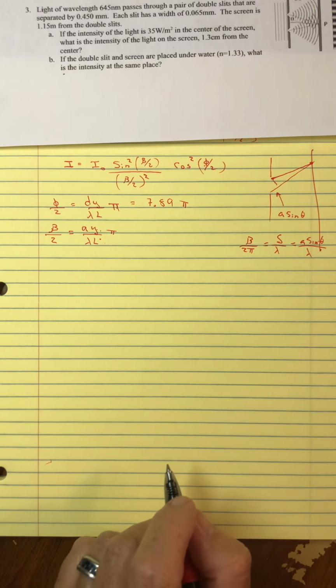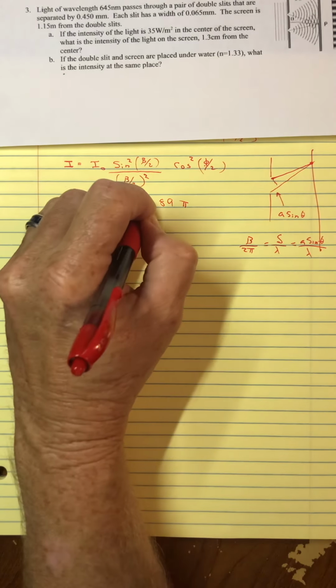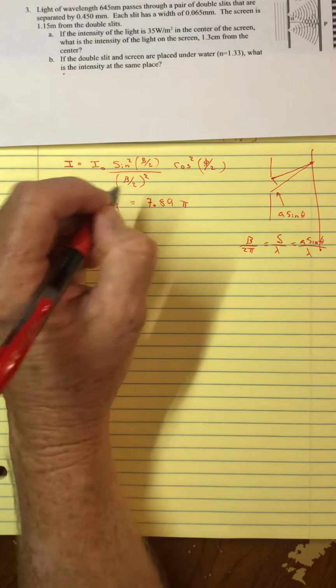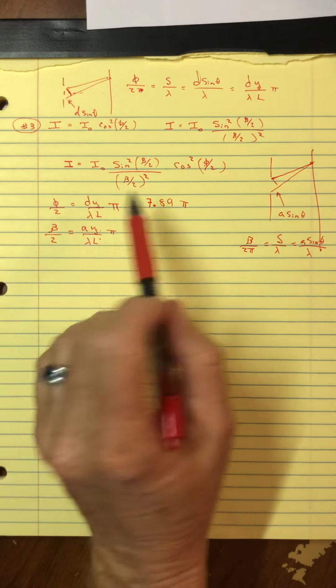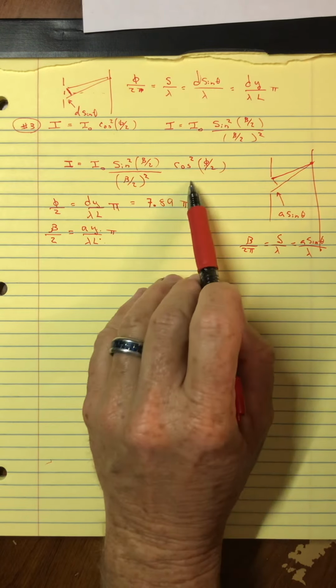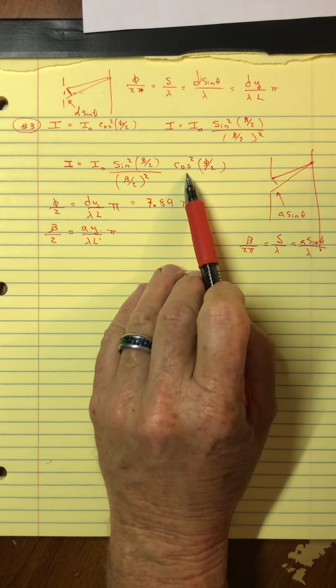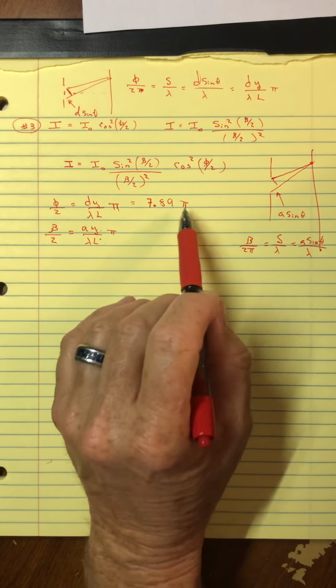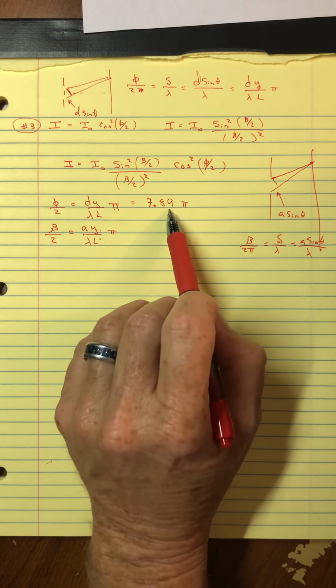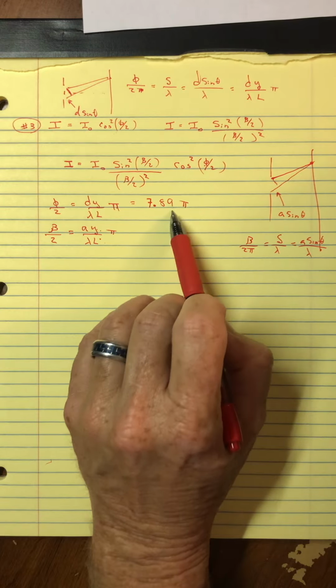Okay. Now, I wanted to list it in terms of how many pi's, because looking at these two functions, this one here would be the cosine, it repeats every 2 pi, and at 2 pi it's 1, so this is almost a 1.